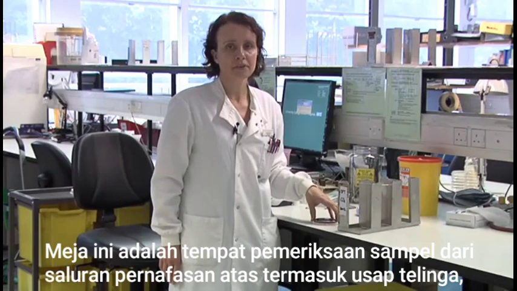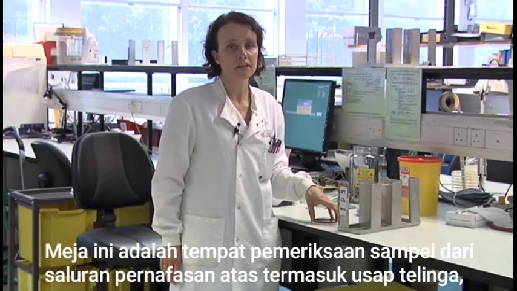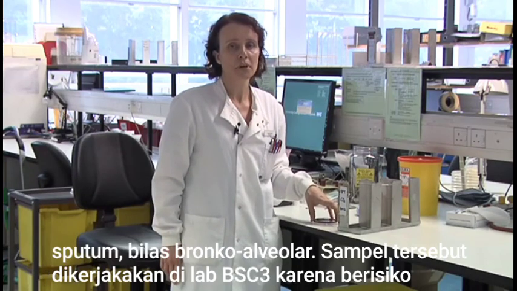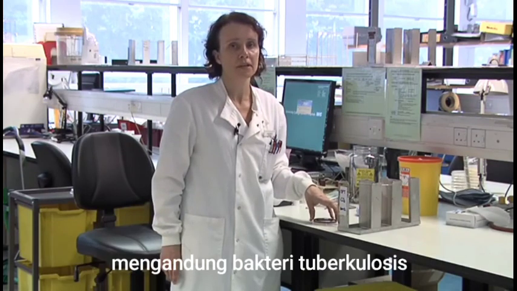This bench is our respiratory bench. Here we process samples from the upper respiratory tract, including ear swabs, eye swabs and throat swabs, and samples from the lower respiratory tract are processed in containment level 3, and samples include the sputum samples and bronchoalveolar lavage samples. They are processed at containment level 3 because there is a risk of the sample containing tuberculosis.